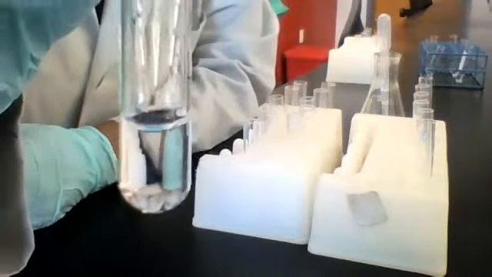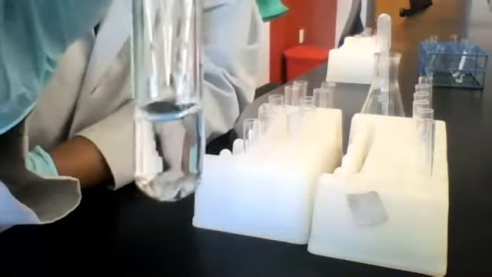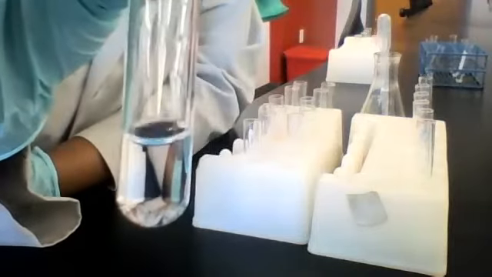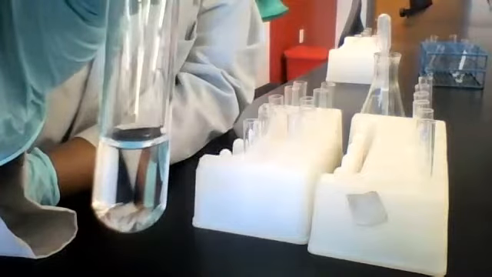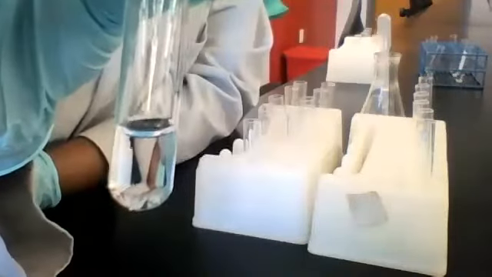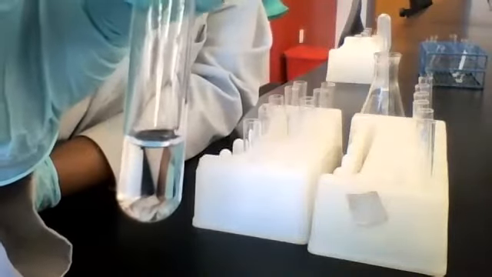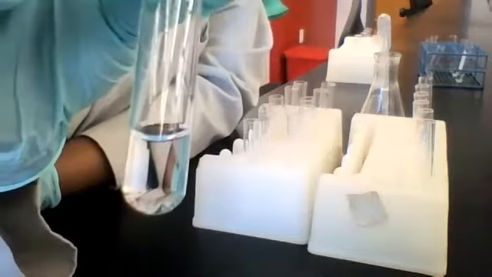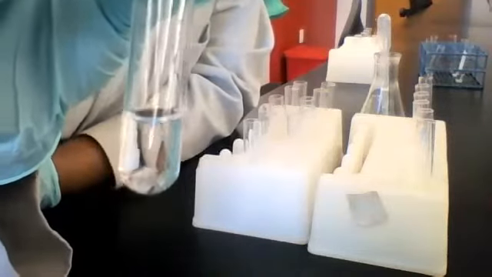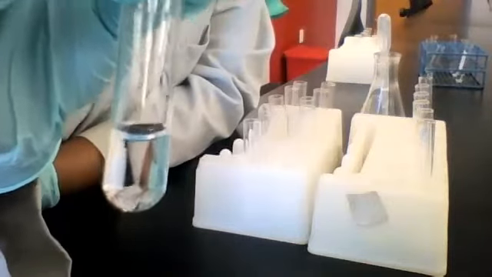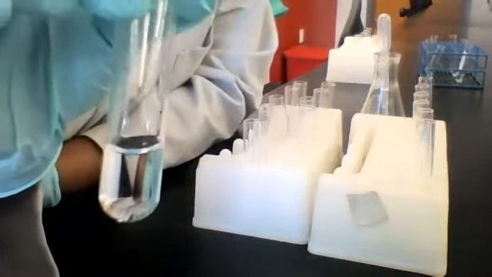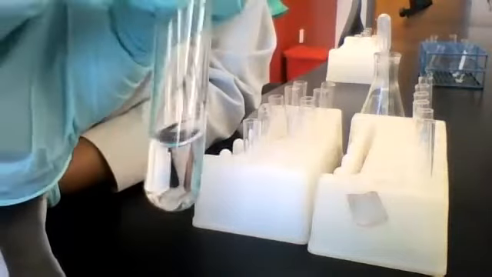Okay, here's the resulting mixture. To me, it looks the same as before. Do you all agree? Yes, okay. So for that last column in the second row of this table, where you have your unknown reacting with sodium hydroxide, your observation is nothing. Nothing happened, no visible change. We ended up with a clear, colorless solution.